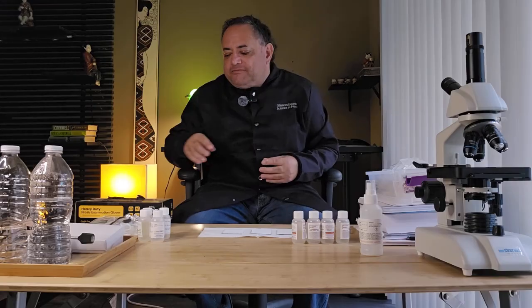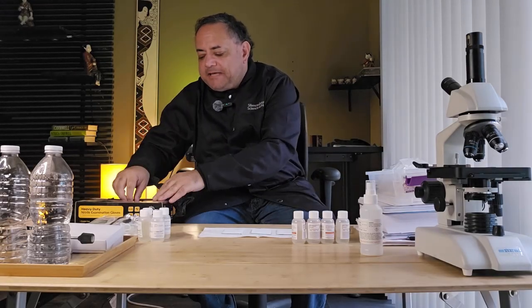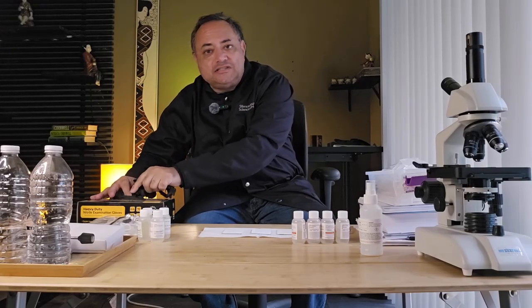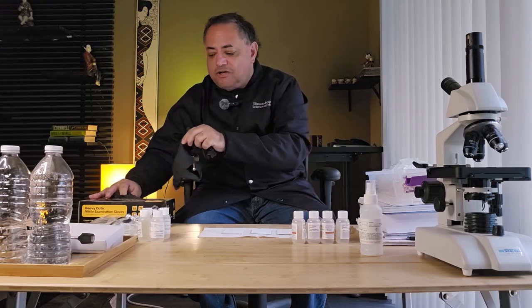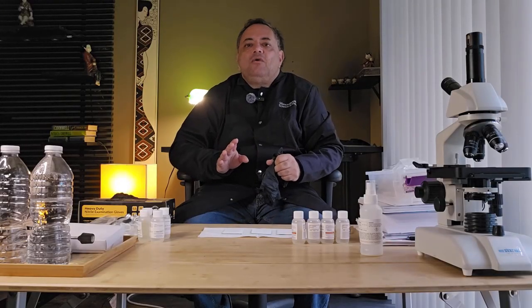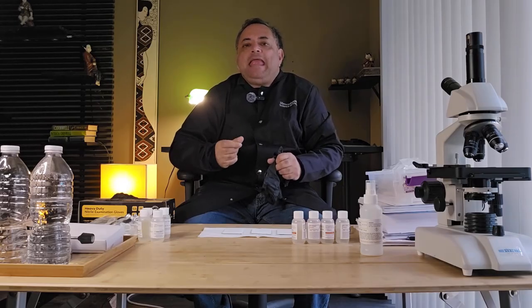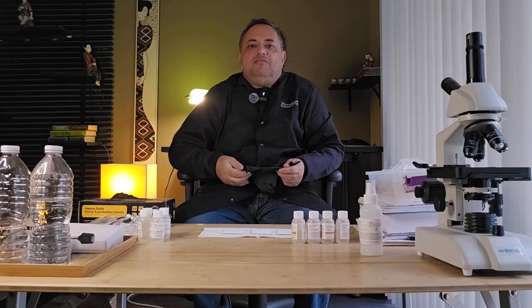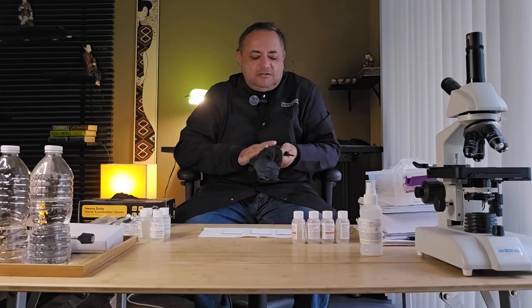Whenever you're handling ninhydrin, you must wear gloves. The reason is that ninhydrin reagent will stain your skin because of the proteins and amino acids in your skin. The stain cannot be washed away, and it will remain on your skin for a long period of time until your skin starts shedding cells.